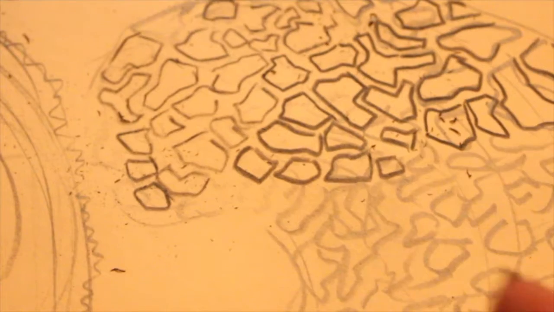You can erase the graphite that's underneath it. Watch that. Watch this. Now you're left with that. See? Isn't that neat? And I keep building.